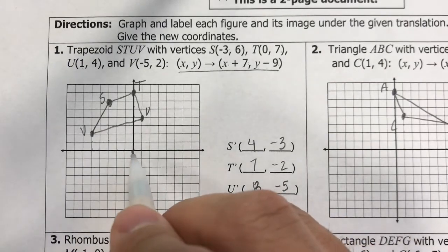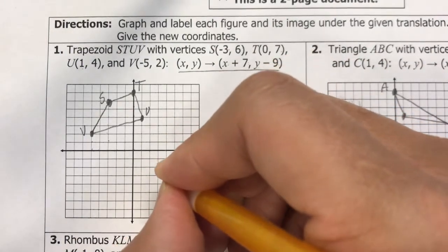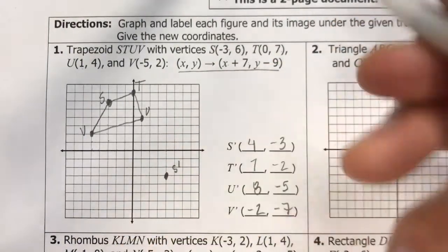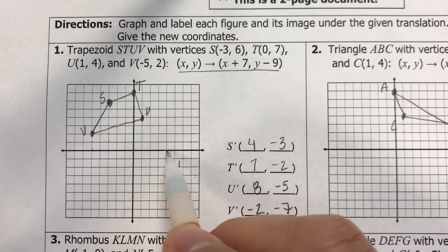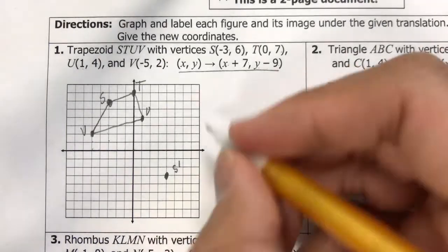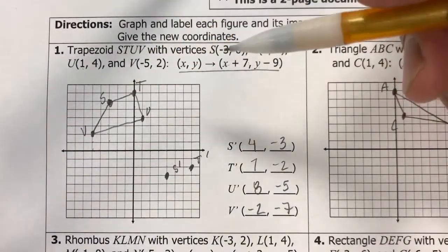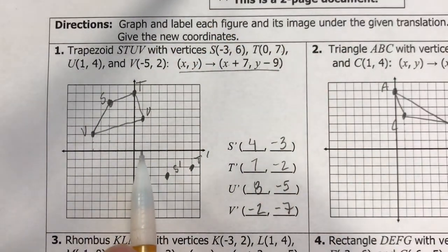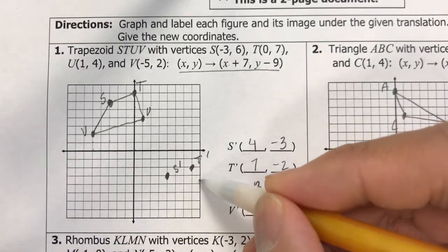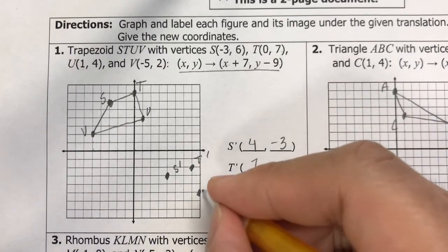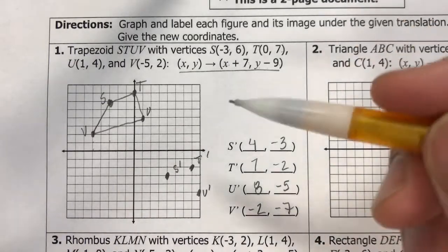And so S is at (4, -3). There is S prime. T is at (7, -2). So there is T prime. U prime is at (8, -5). So 1, 2, 3, 4, 5, 6, 7, 8, and down 1, 2, 3, 4, 5. And so there is U prime.